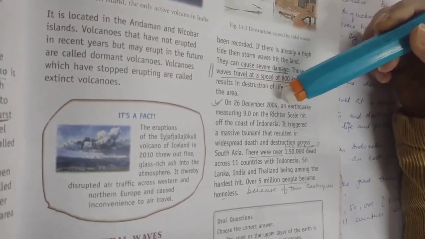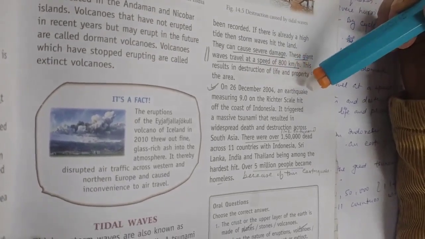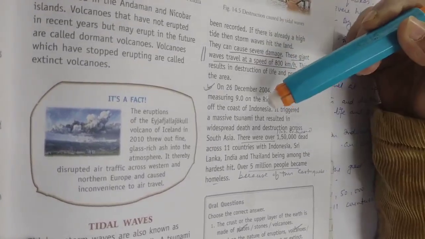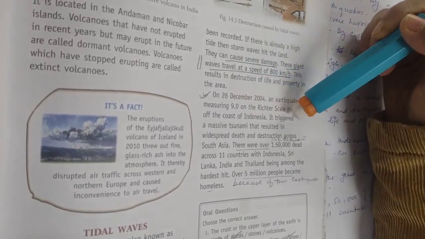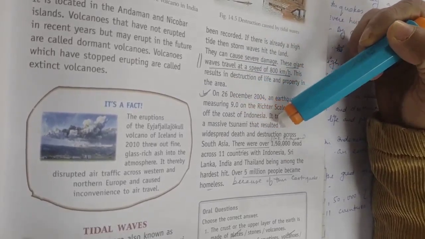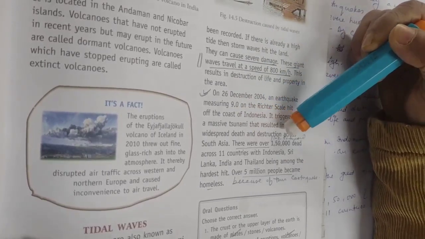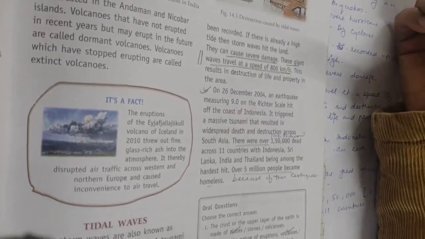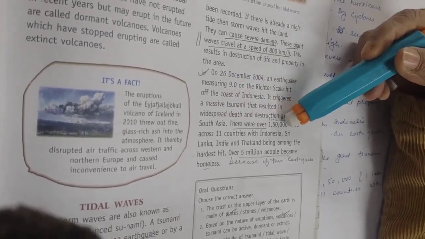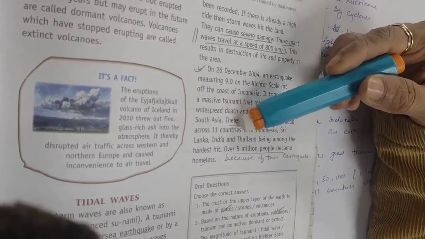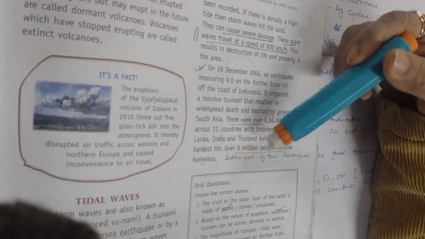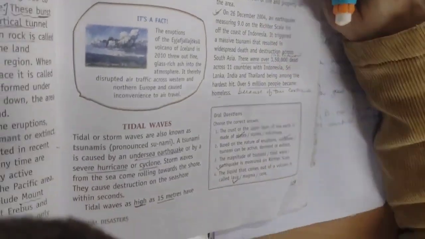On 26 December 2004, an earthquake measuring 9 on the Richter scale hit off the coast of Indonesia. It triggered a massive tsunami that resulted in widespread death and destruction across South Asia. Underline that. There were over 150,000 dead across 11 countries, with Indonesia, Sri Lanka, India and Thailand being among the hardest hit. Over 5 million people became homeless because of this earthquake and tsunami.